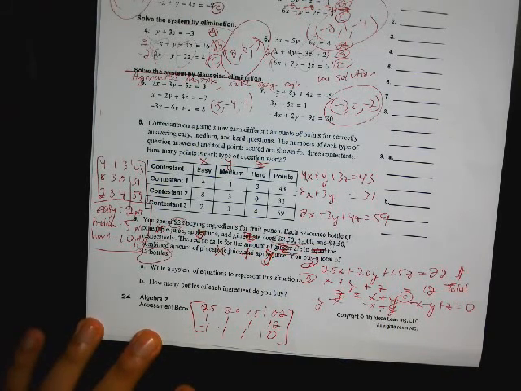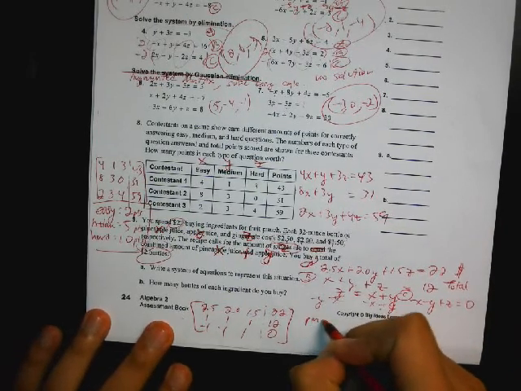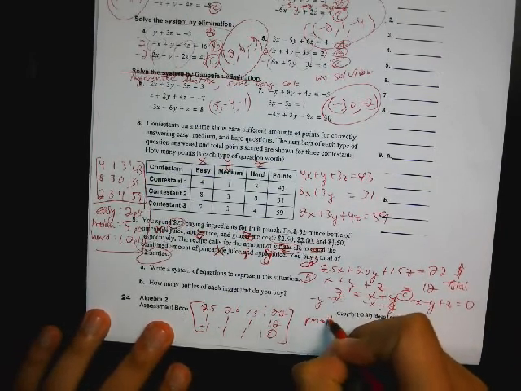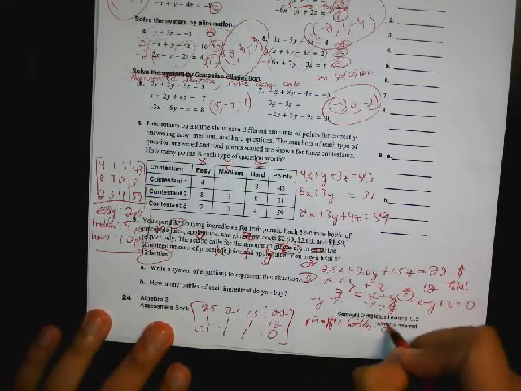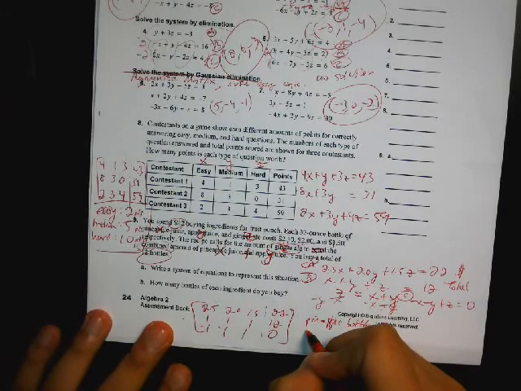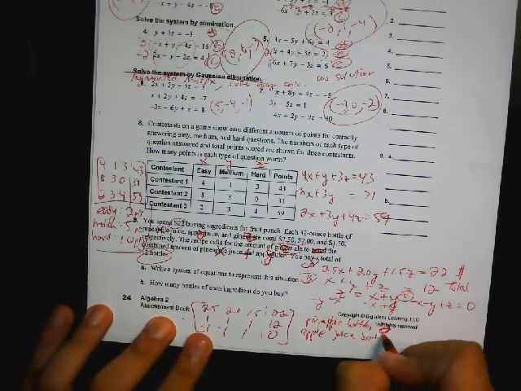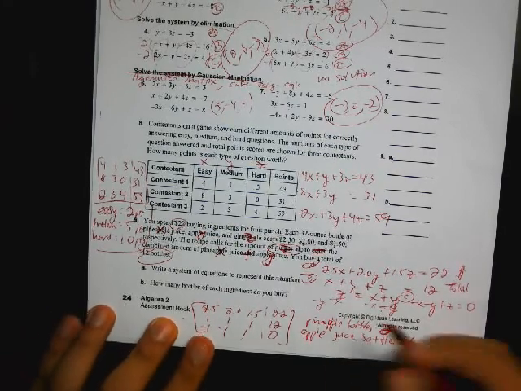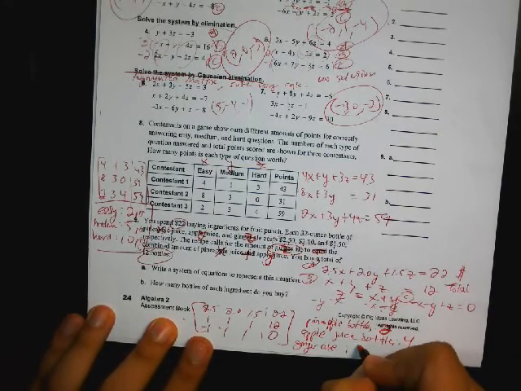Go ahead and put that in your calculator. Once we do that, we should get that pineapple bottles was 2, apple juice bottles is 4, and ginger ale is 6.